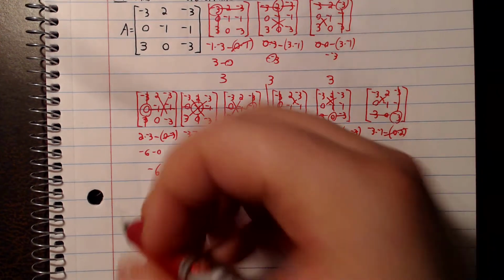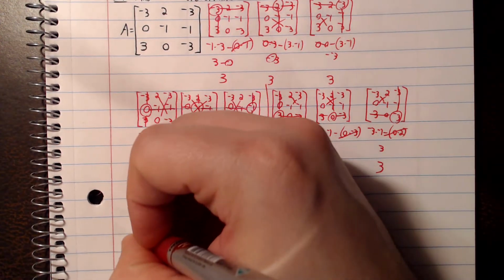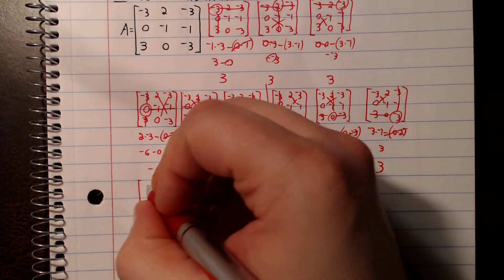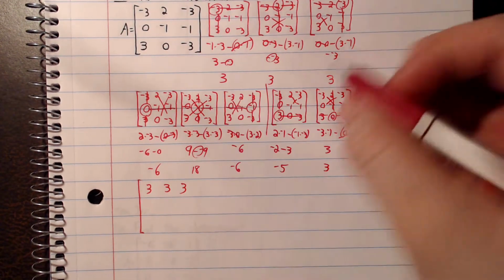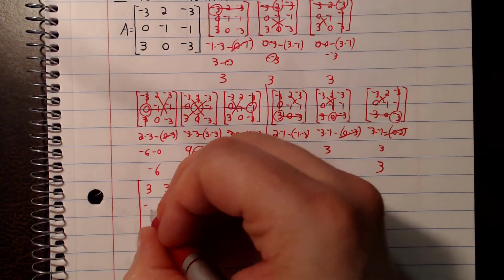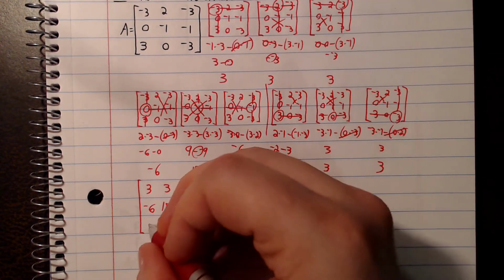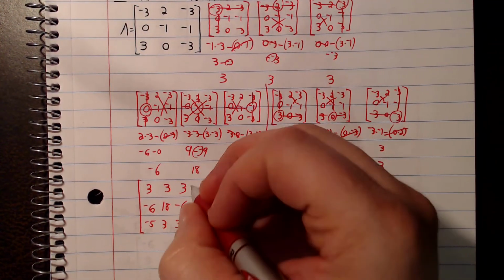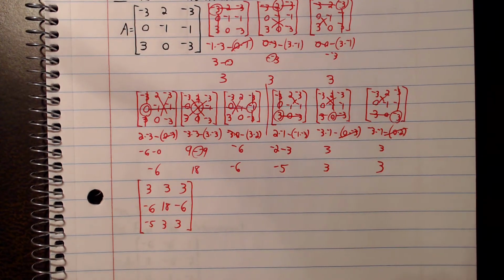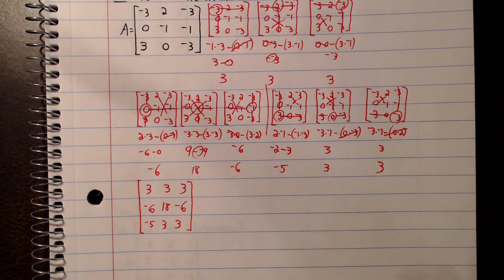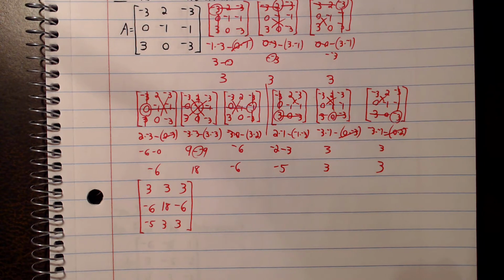So, we're going to write down these. We got 3, 3, 3 for the top row, -6, 18, and -6 for the middle row, -5, 3, and 3 for the bottom row. Okay. Now here's the deal. You could have chose any row that you wanted to do the determinant.